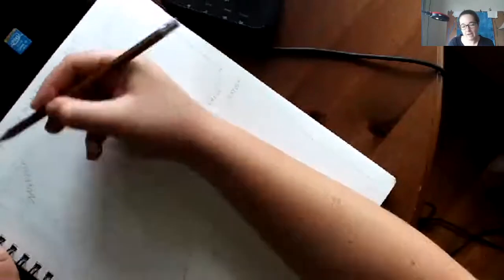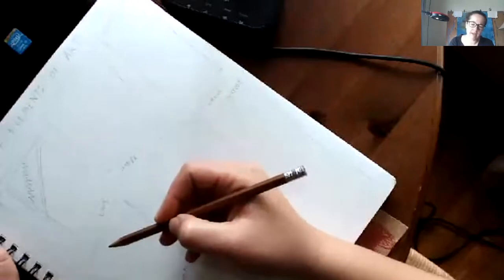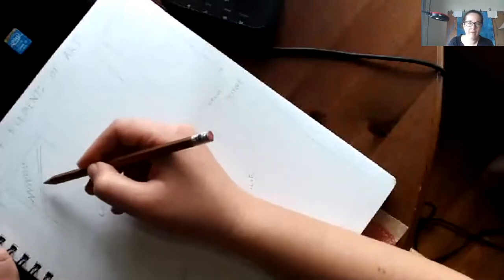Some horizontal lines, verticals, zigzag and diagonal, diagonal. Those are also parallel. They go right next to each other. They don't cross. Curvy.